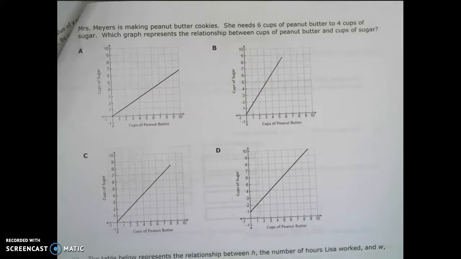Miss Myers is making peanut butter cookies. She needs 6 cups of peanut butter to 4 cups of sugar. Which graph represents the relationship between cups of peanut butter and cups of sugar?